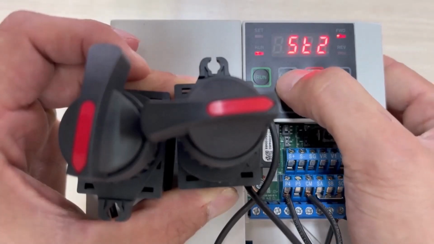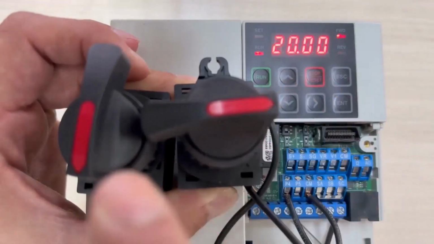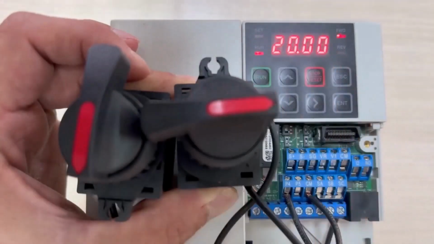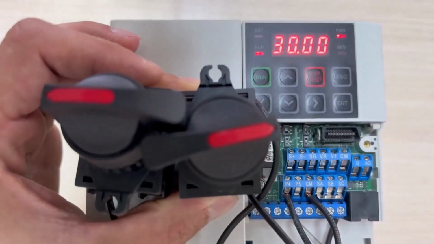If you look at the value of ST3, you'll see it's 30 Hz. ST3 means that both my first digital input and my second digital input are activated. So if both are activated, you can see that the frequency value becomes 30 Hz.